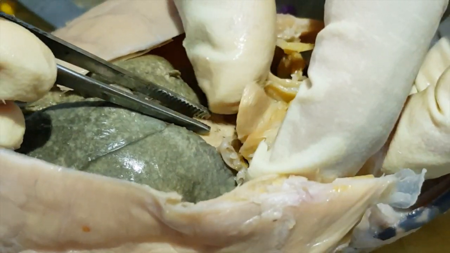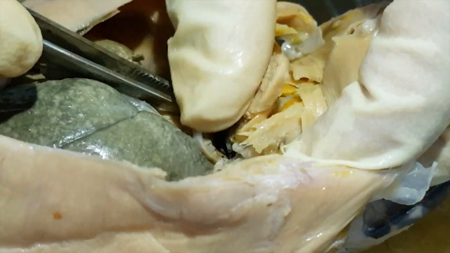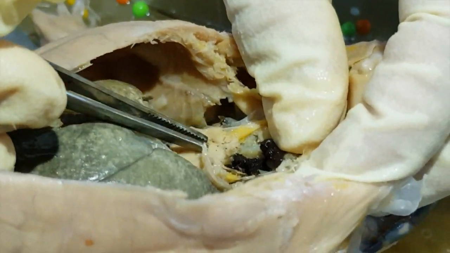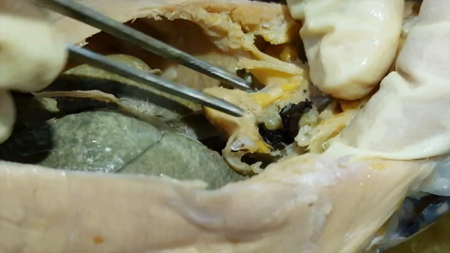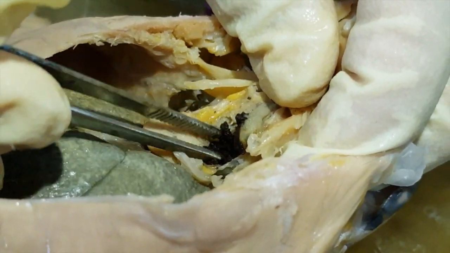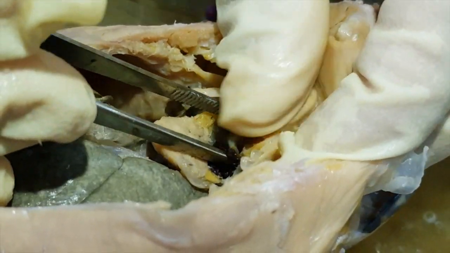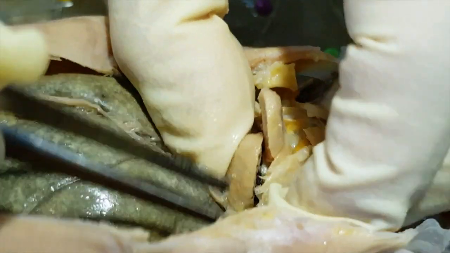I cut it on a section that will reveal the chambers. This thick portion here is the ventricle, and the ones on the top are the atrium. You see that there is still blood present.